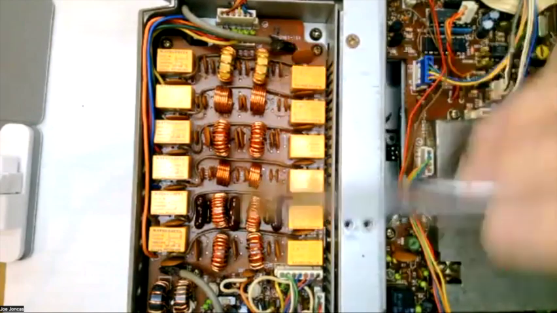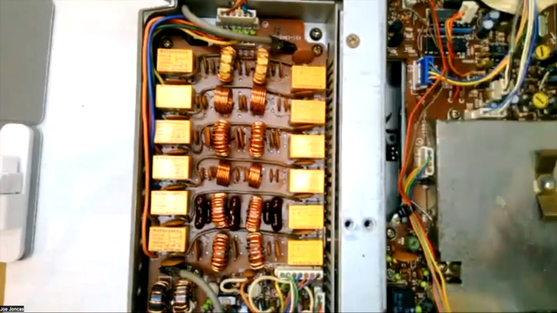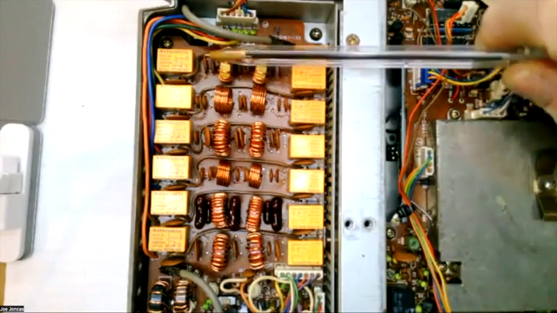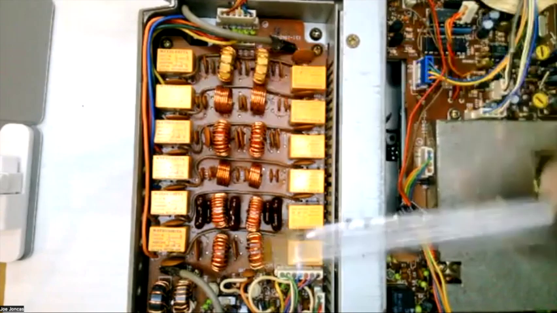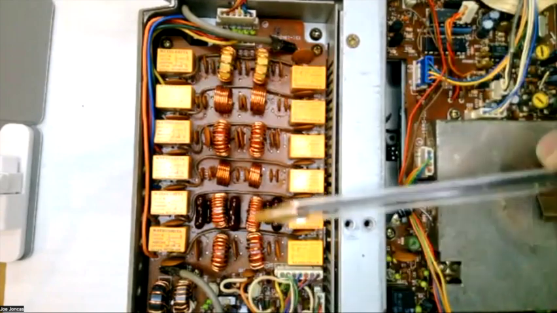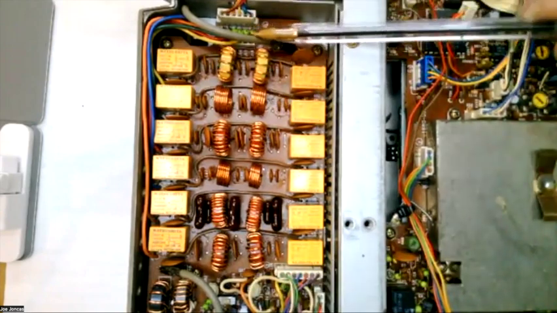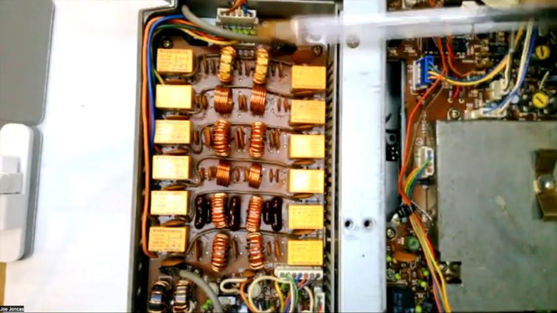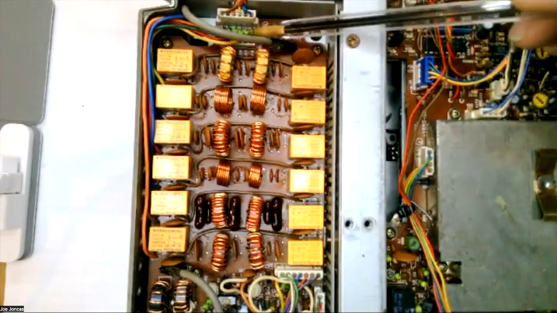So this is a very practical application. Every one of your modern transceivers will have this between the amplifier that puts out your 100 watts and the antenna. And so here's the input side down here.